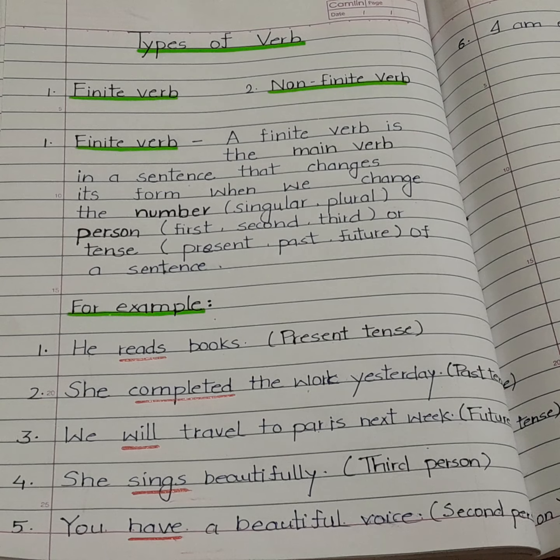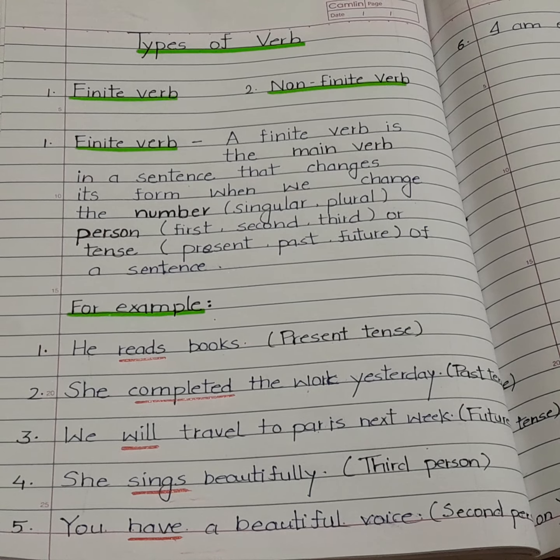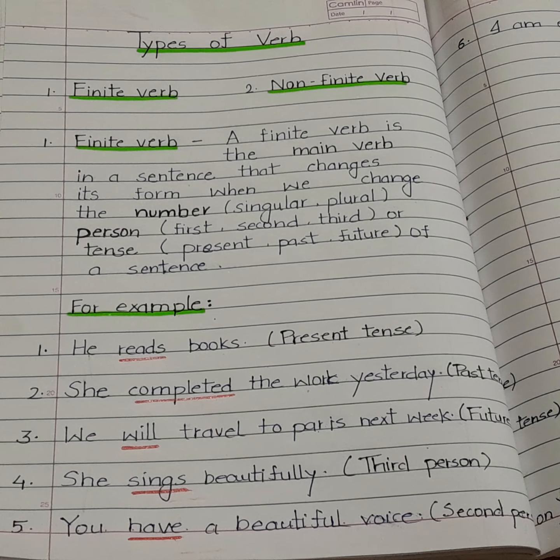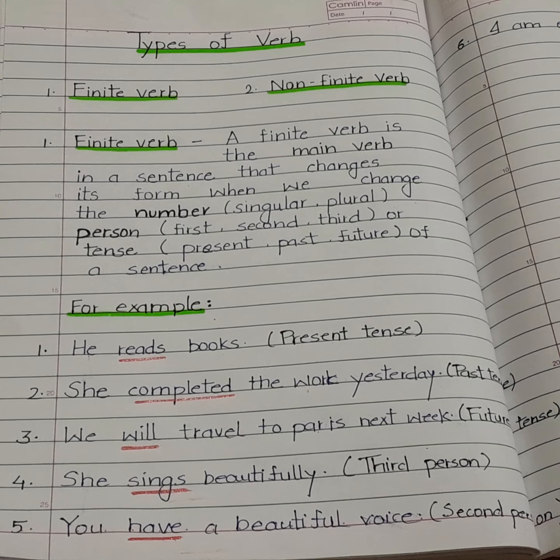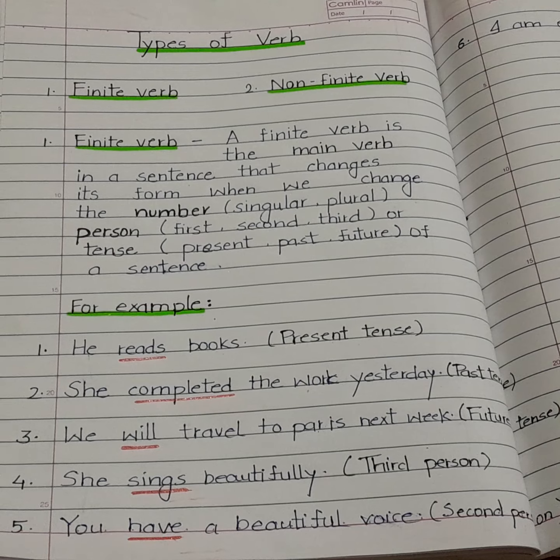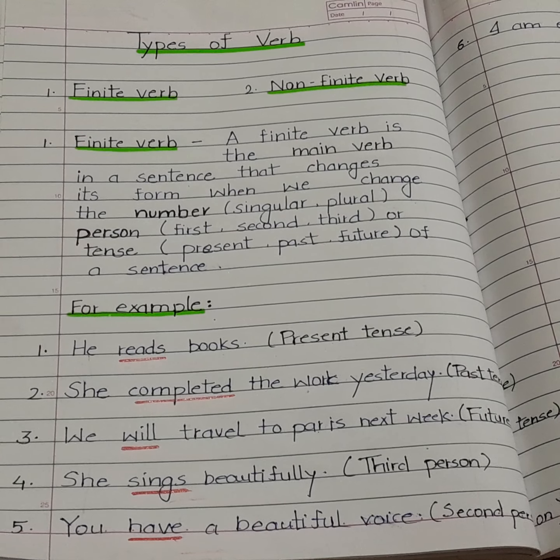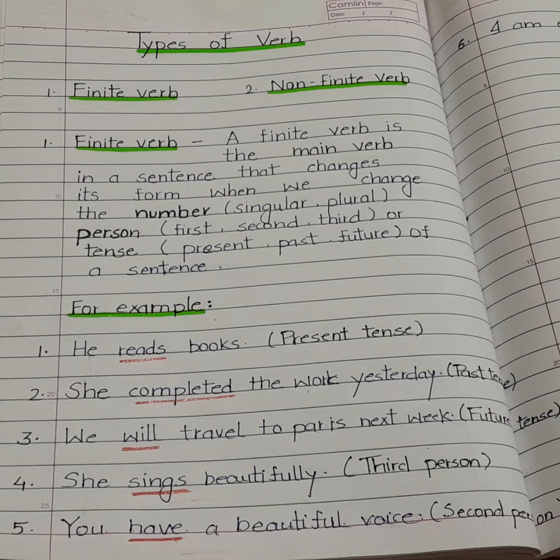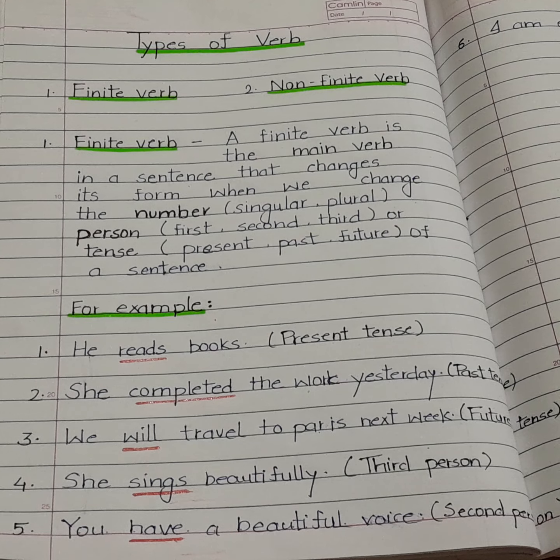Now the next example is you have a beautiful voice. तुम्हारे पास एक बहुत ही अच्छी आवाज़ है. ठीक है. So this is given in which tense? This is also given in present tense. And here we are also showing what? Person. You. Which category does you come in? It comes in second person. So you have a beautiful voice. So here when we change the person, like from first person to second person and from second person to third person, when the subject is changed, then we will change the finite verb also.